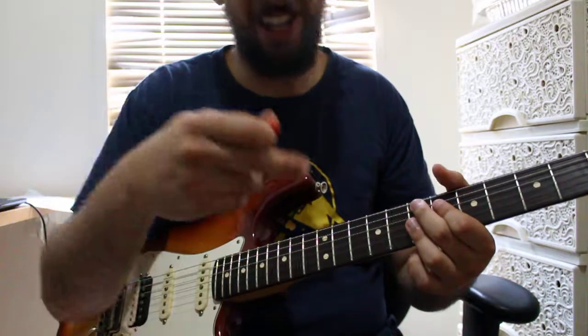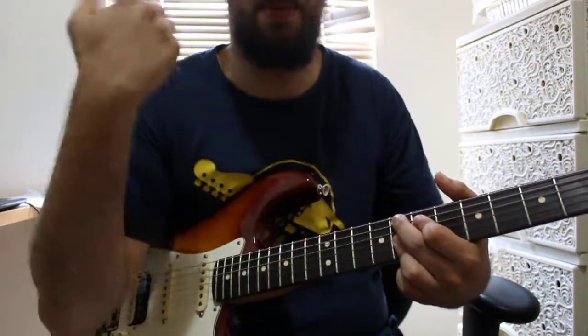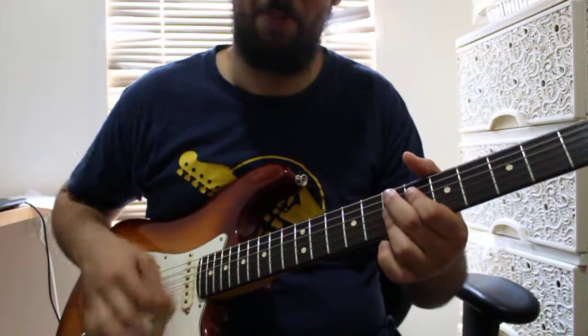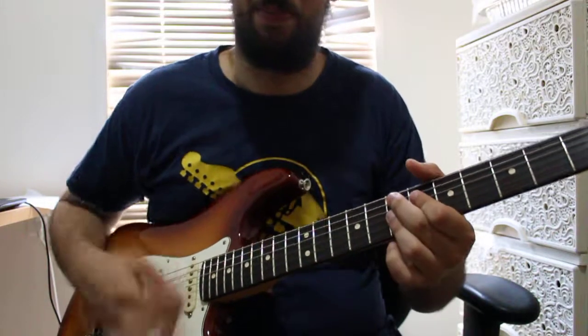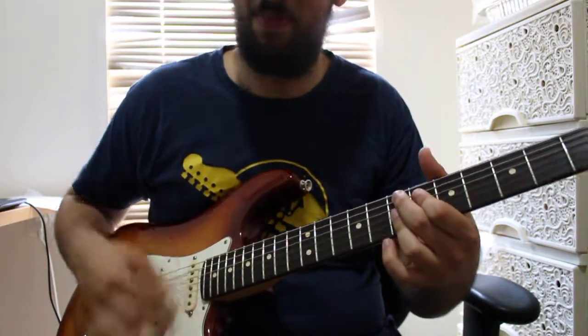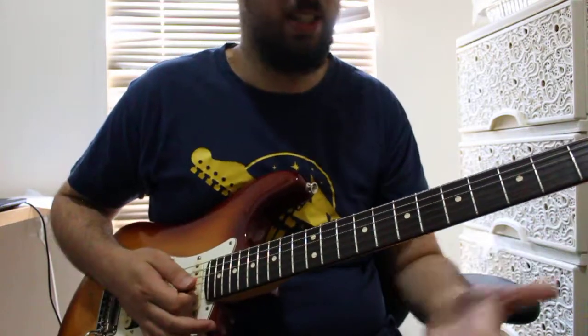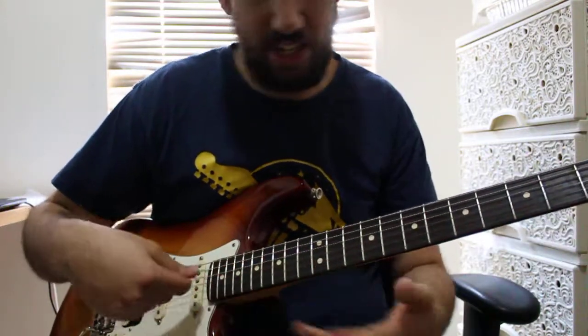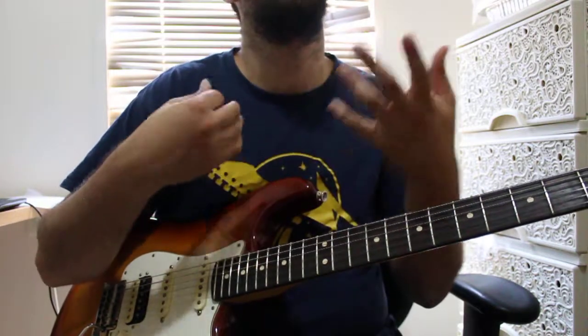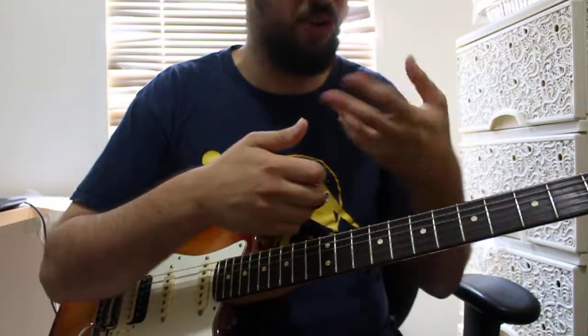So before the one, you do a half step below. That's strumming. You practice 16ths and you do different combinations when you press down or not.